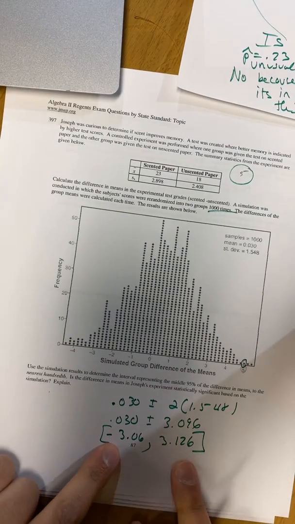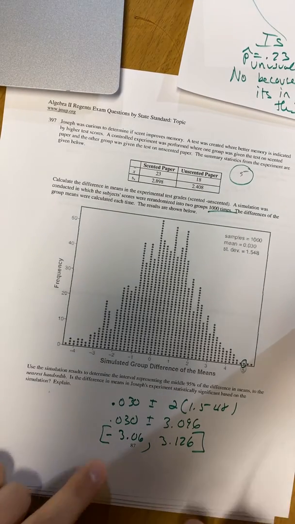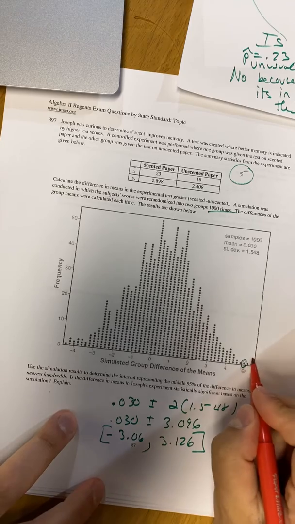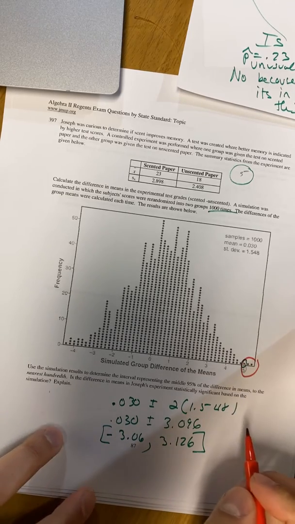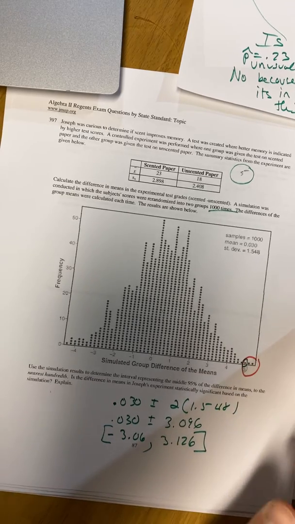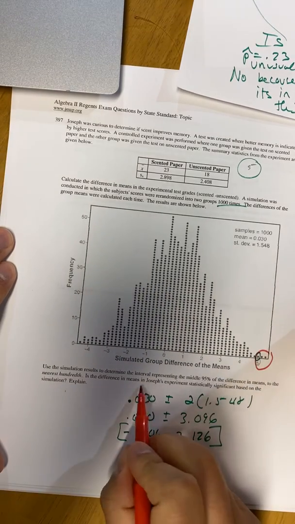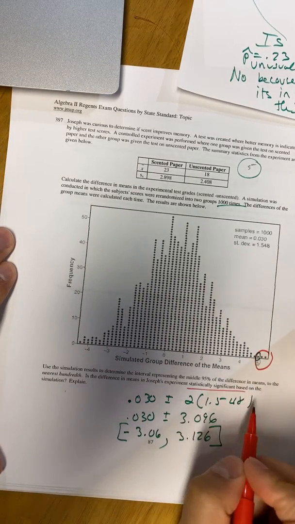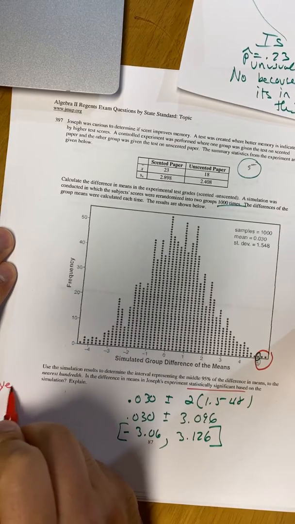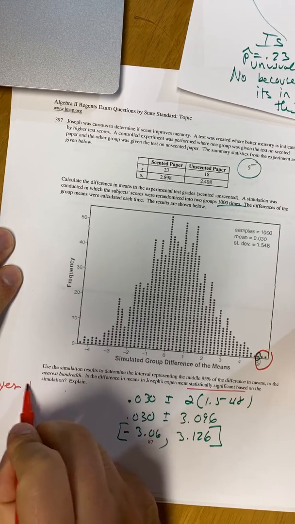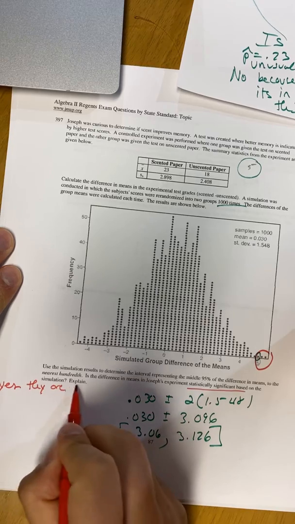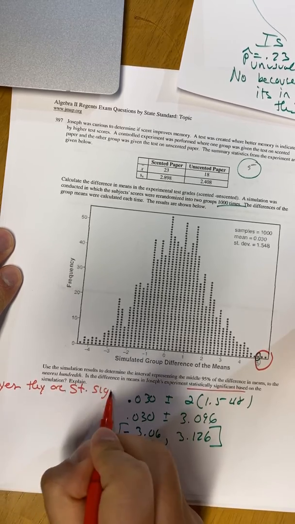Okay, so this is a range of usual values. I found 5. Is the difference in means in Joseph's experiment statistically significant? Yes, they are statistically significant.